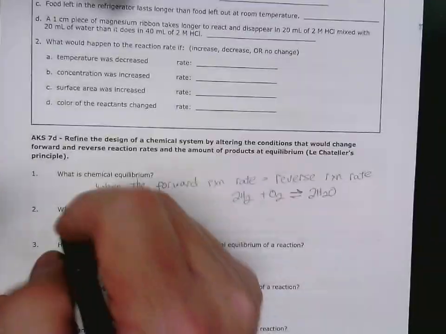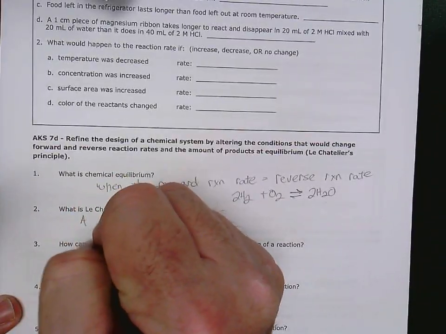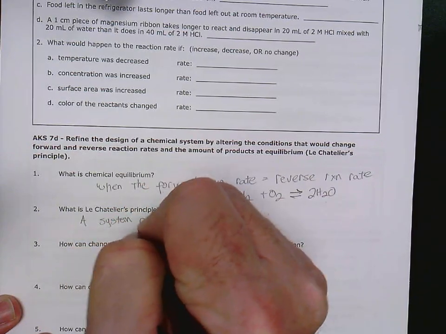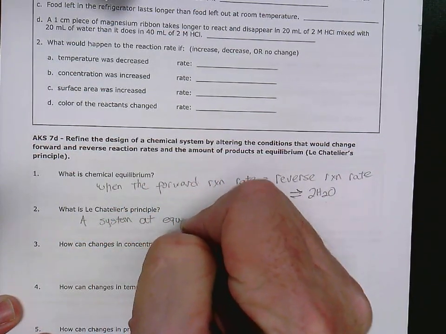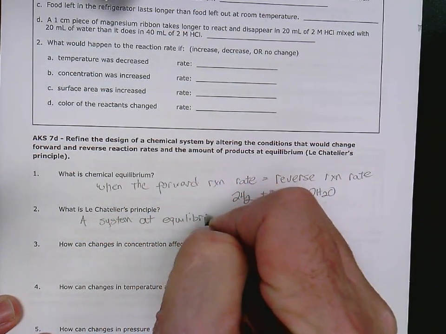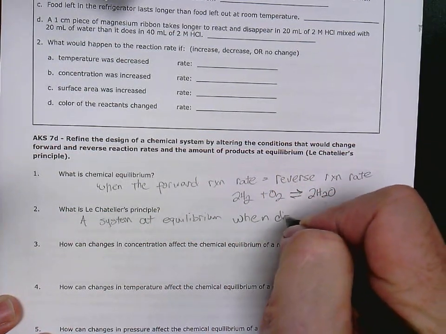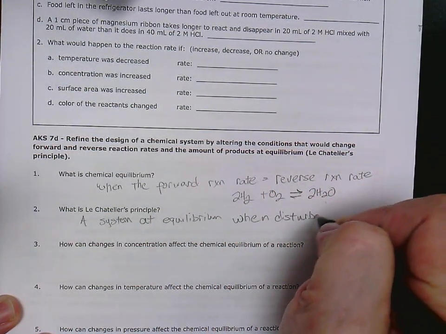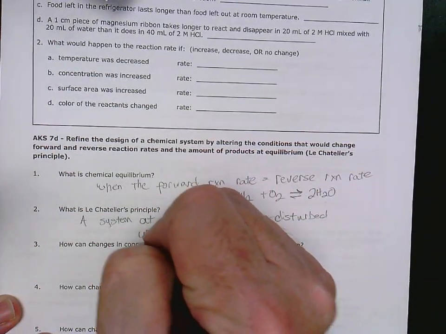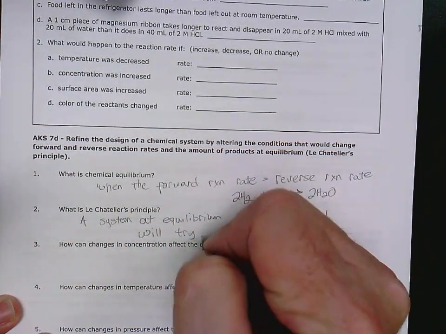What is Le Chatelier's principle? A system at equilibrium, when disturbed, will try to regain equilibrium.